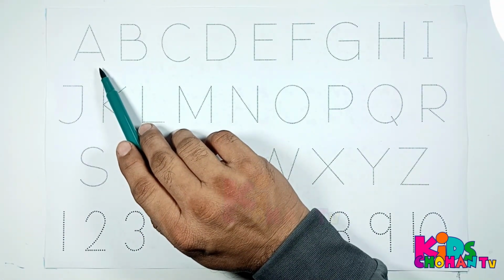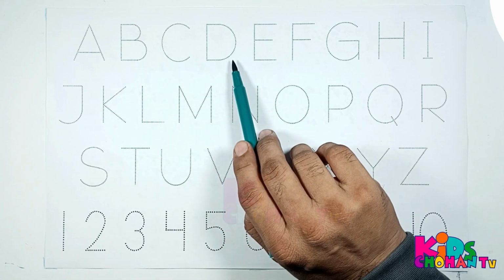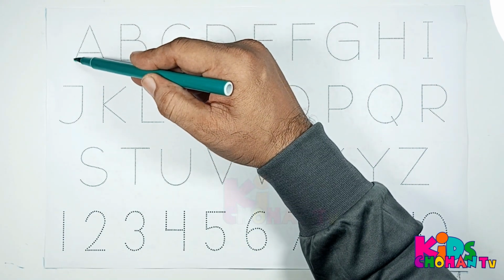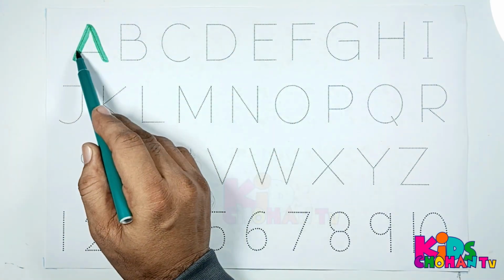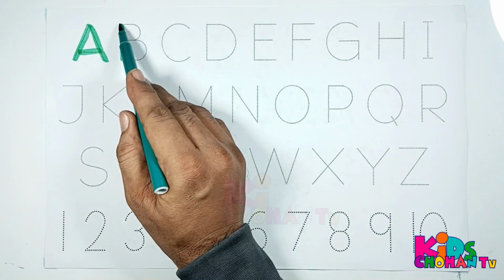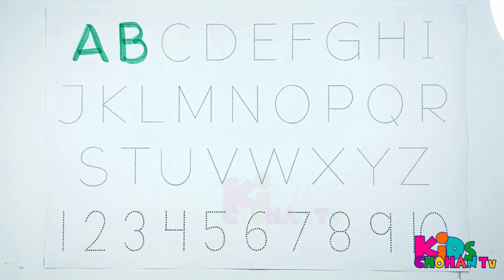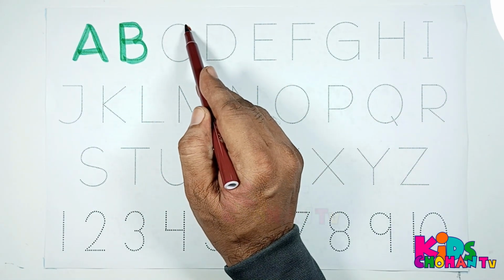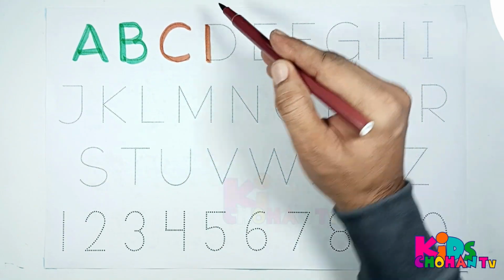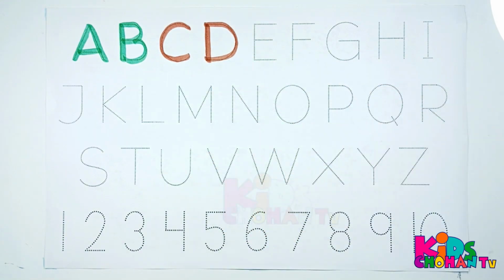Kids, in this video we will press capital letters A, B, C, D and numbers 1, 2, 3. Let's press A. A for apple. B. B for ball. Brown color. C. C for cat. D. D for dog.